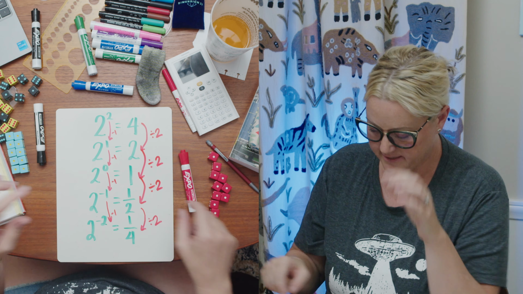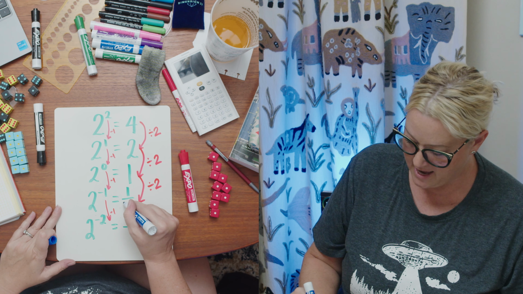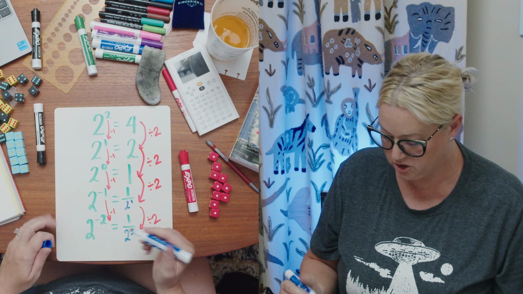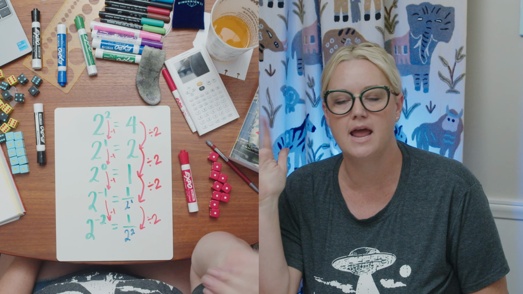So what does a negative exponent mean? It means it goes on the bottom. That's it. Negative exponent, it drops down. That's what the negative sign does. So we could be writing these as 1 over 2 to the 1, and 1 over 2 to the 2. Because once you drop that number down to the bottom, the negative goes away.